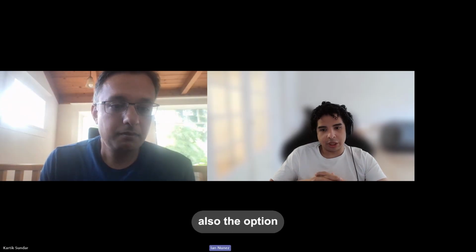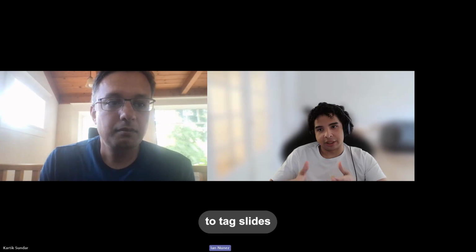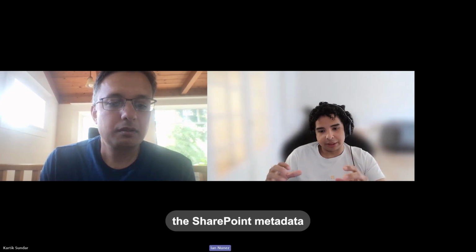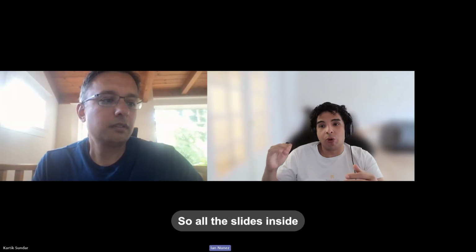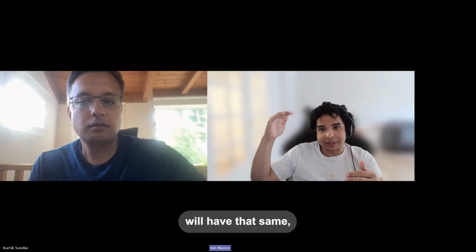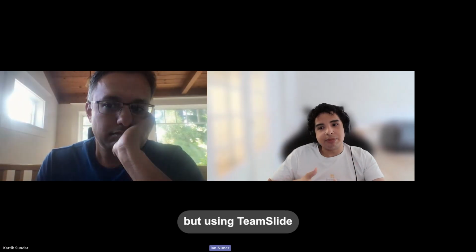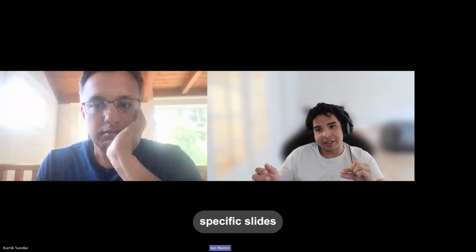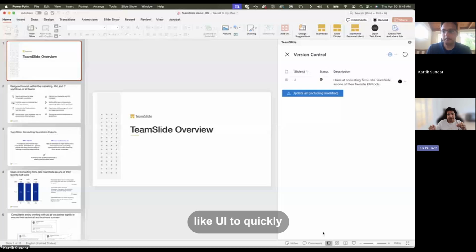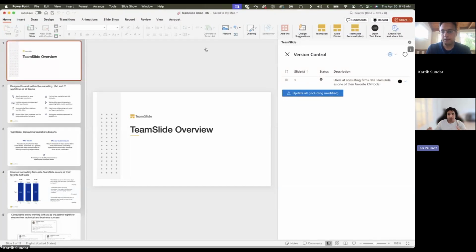But there's also the option to use TeamSlide to tag slides and use metadata inside TeamSlide. The difference from SharePoint metadata is that when TeamSlide absorbs metadata from SharePoint, it adds these properties to the entire file. So all the slides inside that file will have that same metadata assigned. But using TeamSlide to tag your data is the opposite: you can tag specific slides and have them in the TeamSlide UI to quickly find those specific slides, like who we are, what we do.